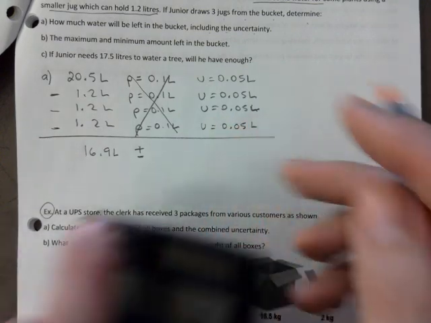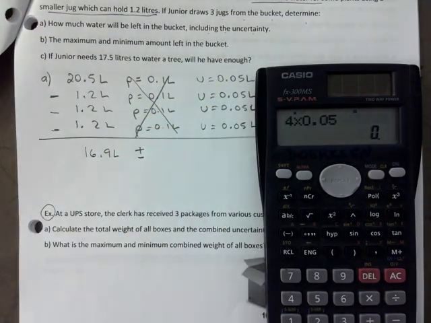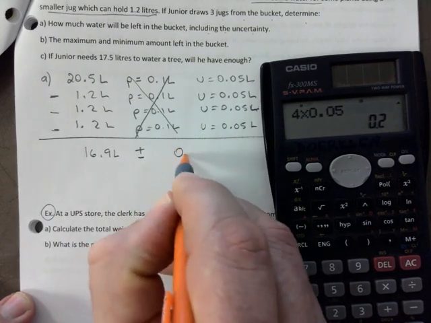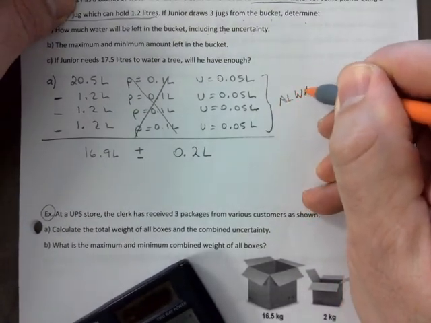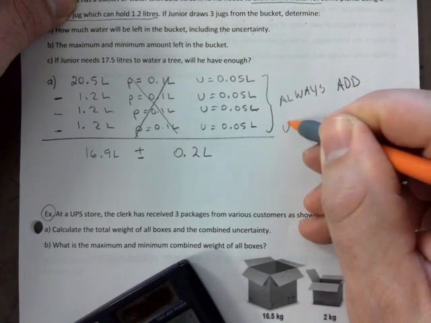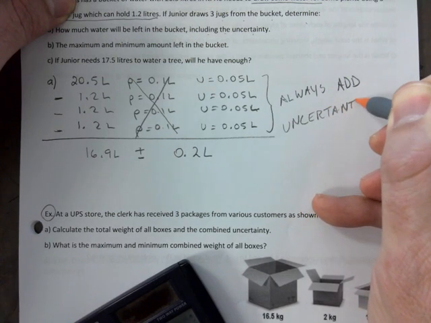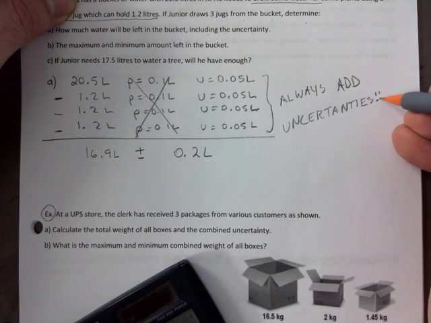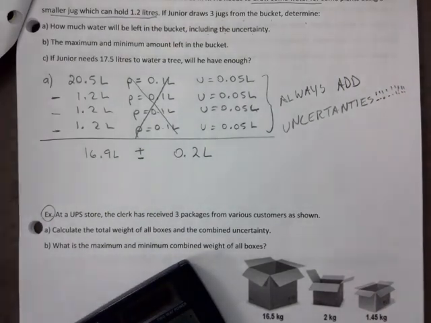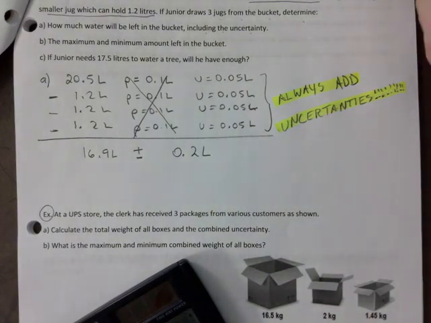And I will do that here. So it's basically 4 times 0.05, right? They're all the same in this case. They're not always going to be the same. So that's 0.2 liters. And I will make a note. Always add uncertainties, no matter what. Exclamation mark, just 1 or 2 exclamation marks. Stop. Always add your uncertainty. So this is A.